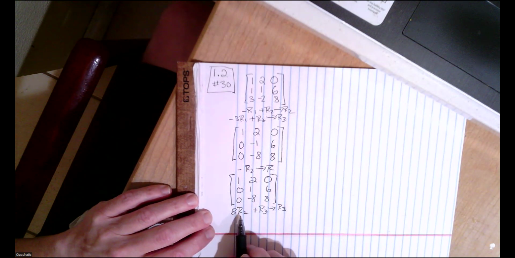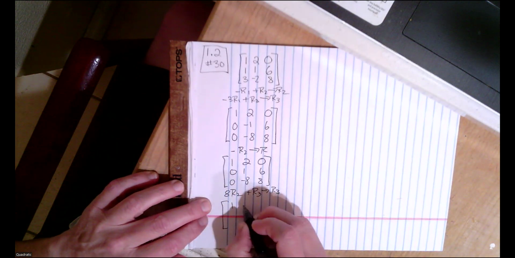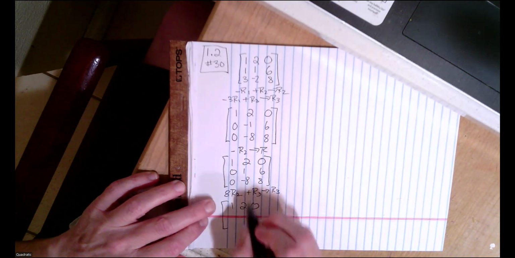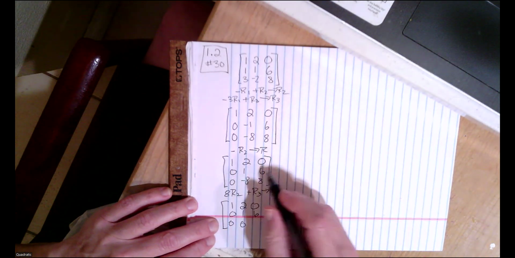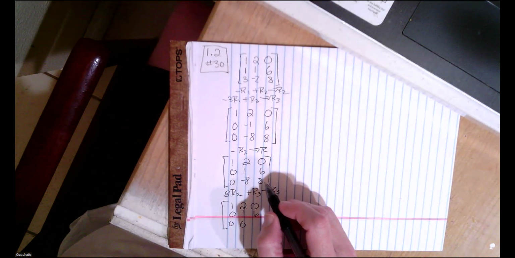So I ate and left no crumbs, which again is a Gen Z thing. So now my matrix is 1, 2, 0; 0, 1, 6; and 0, 0, and 48 plus 8 is 56.